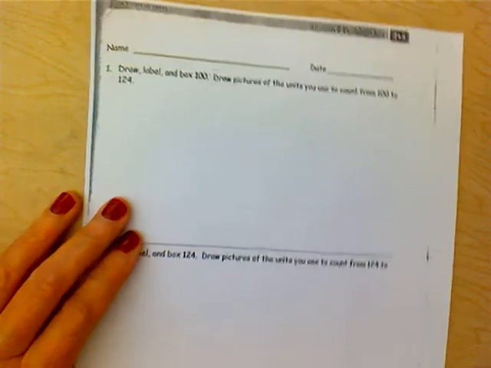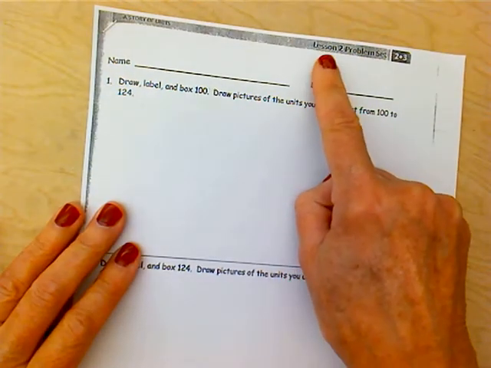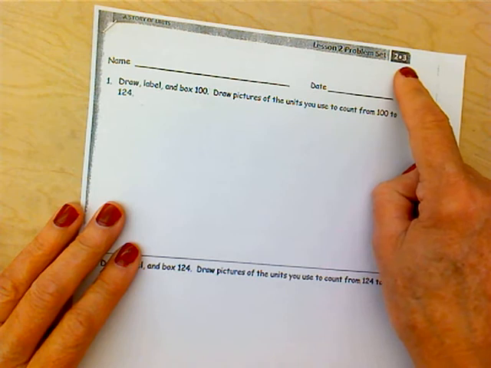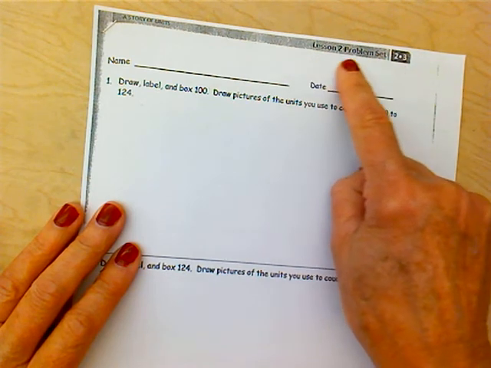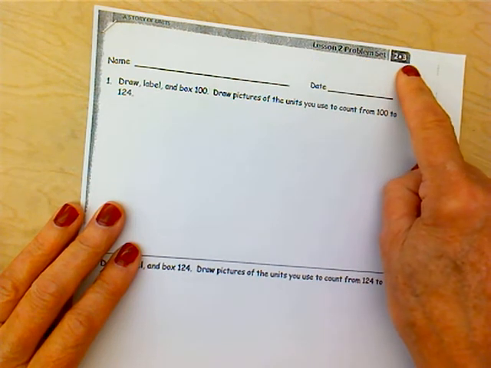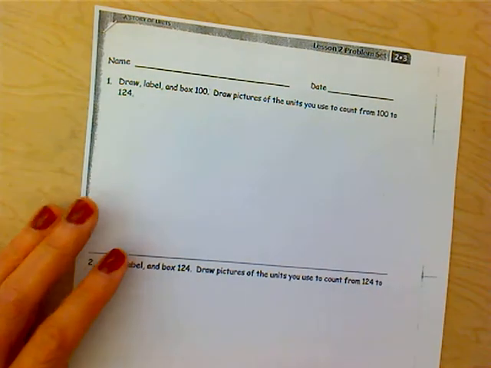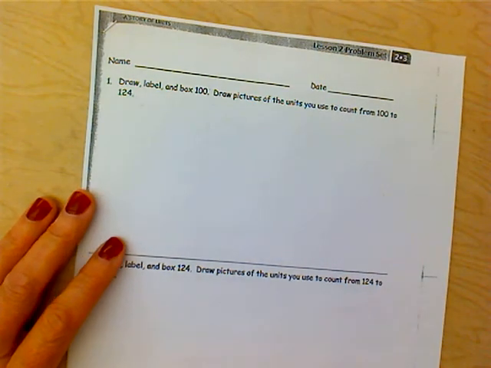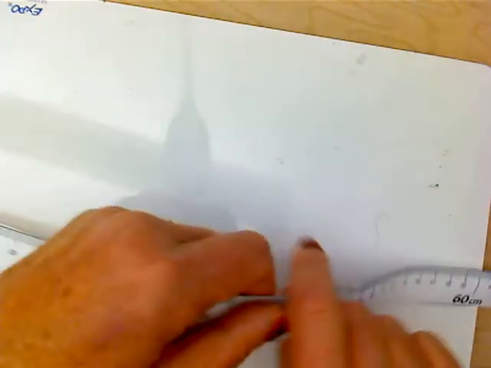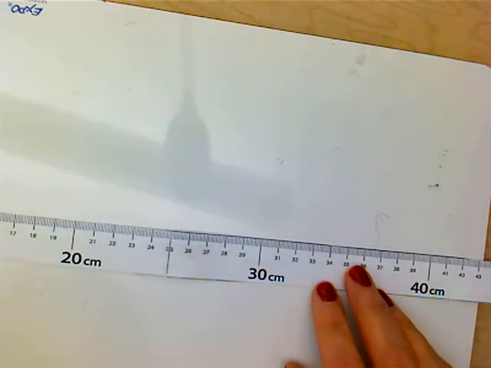All right, here we go. We are going to be doing Module 3, Lesson 2, the problem set. Module 3, Lesson 2. Make sure that you have that ready to go, so as we continue on, you'll know what to do. Okay, you are going to need to have your meter stick. We're going to be using it as a number line again today.